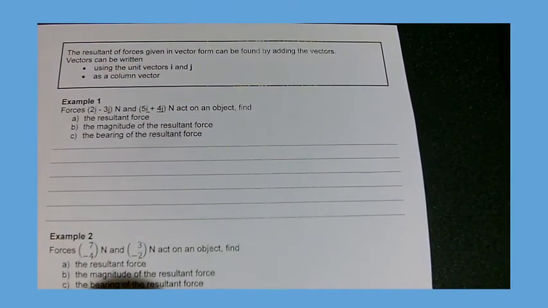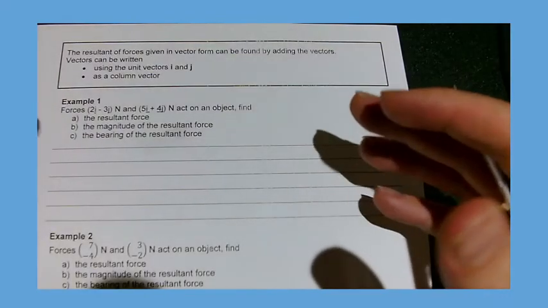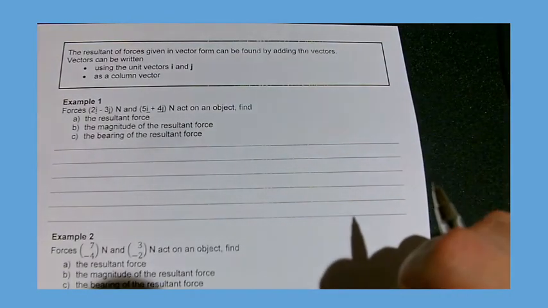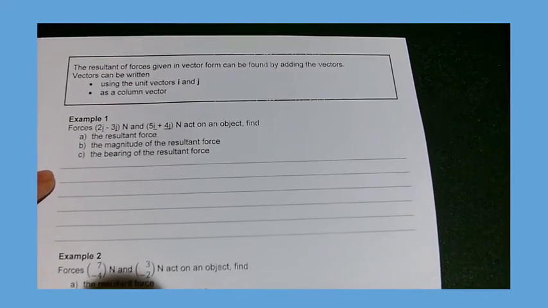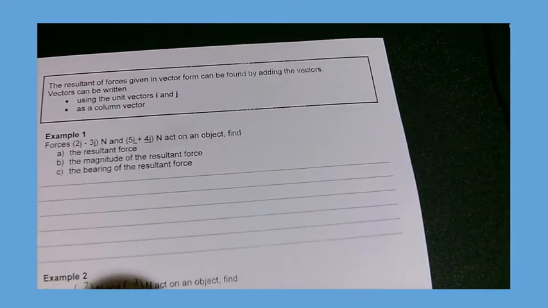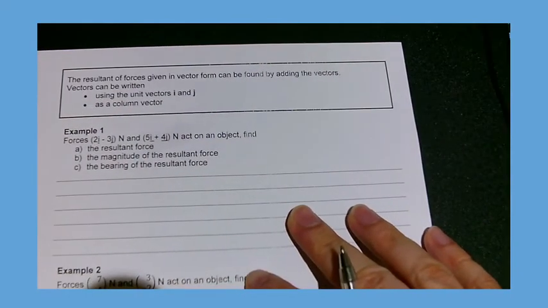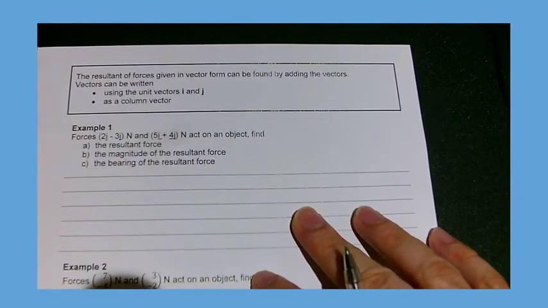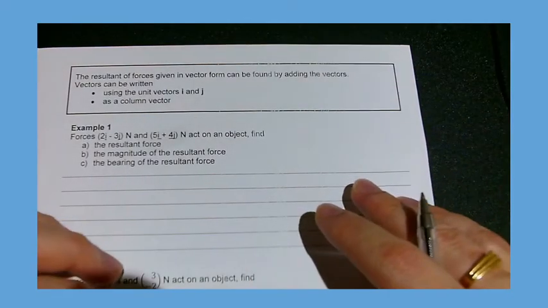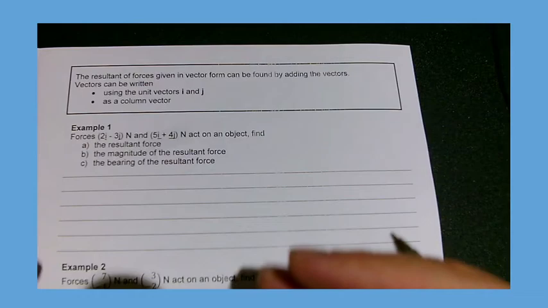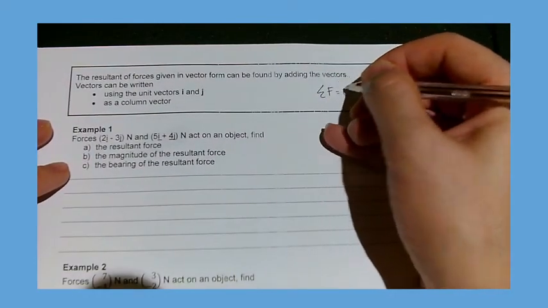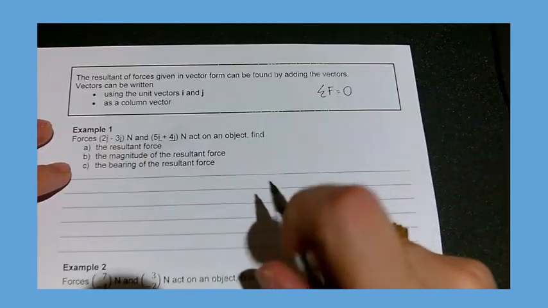Now, in the previous situations we had diagrams and we could resolve horizontally and vertically. In these questions we've got vectors, and we need to just think about things in a different way. When we look at Newton's first law, remember, it states that an object is in equilibrium, or at constant velocity, if the forces acting on it balance, or if the resultant force is equal to 0.